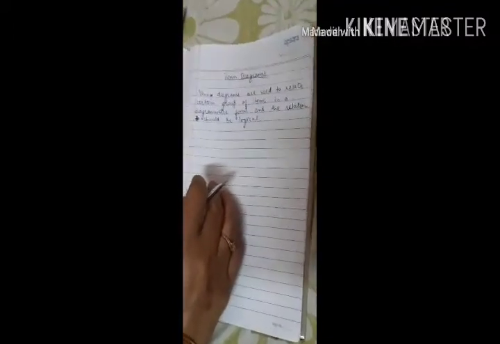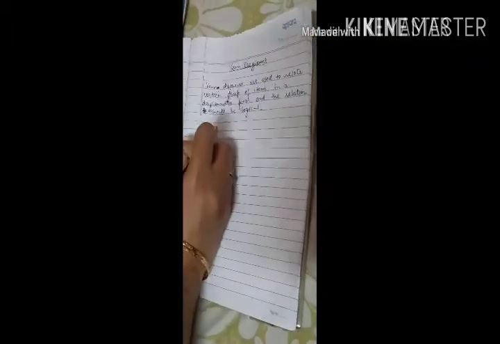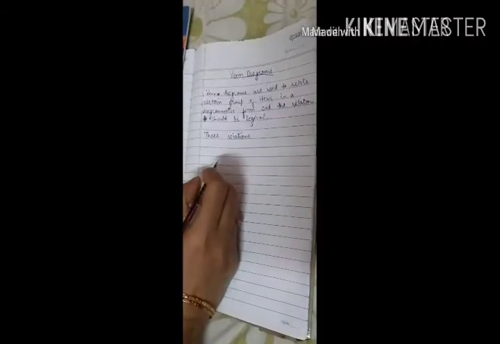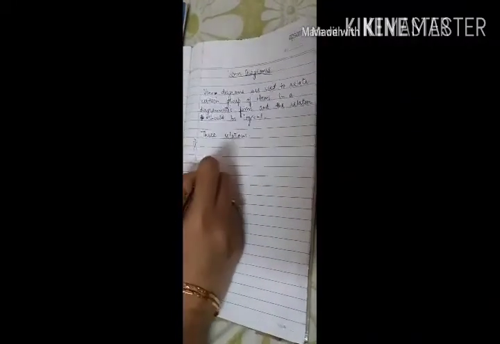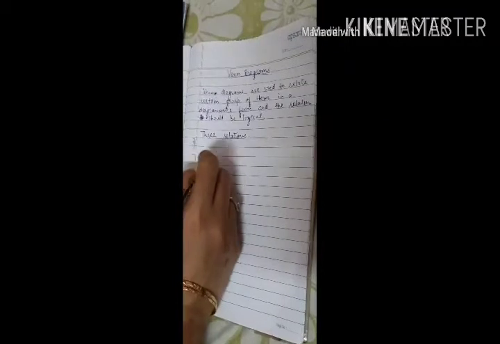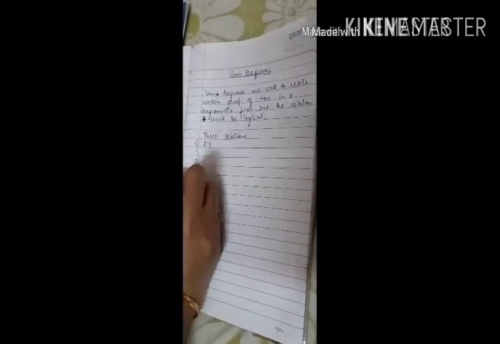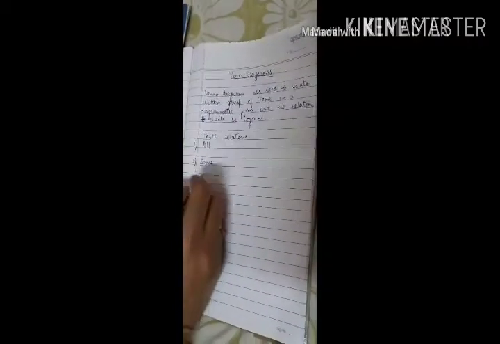For that, there are three relations which are established in real life. Let's have these three relations first. The first one is the relation of all, second is the relation of some, and third is the relation of no.